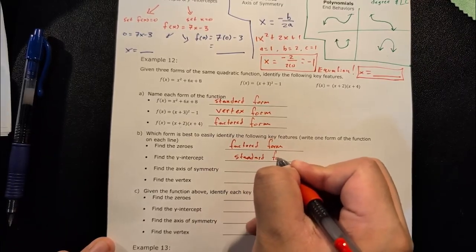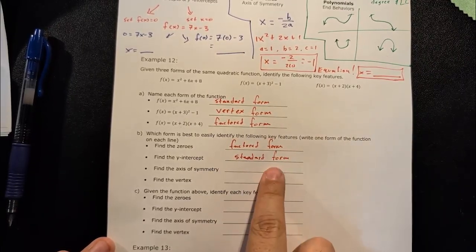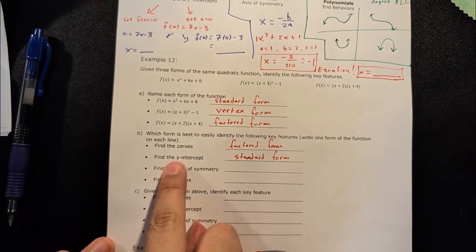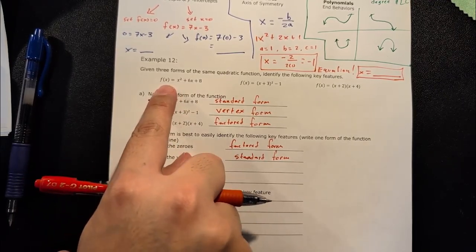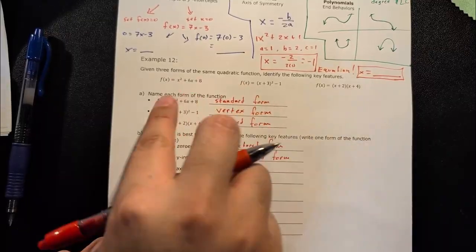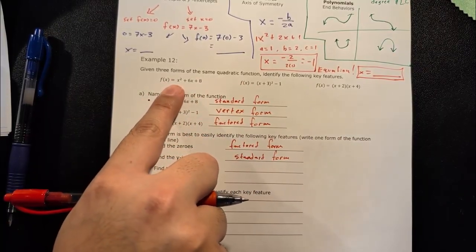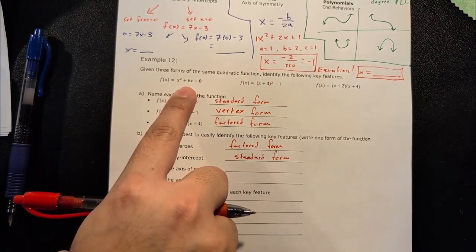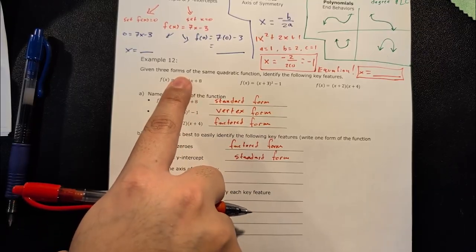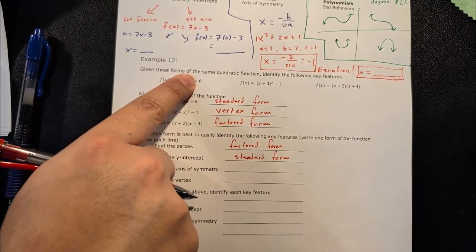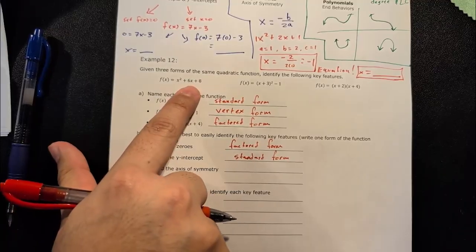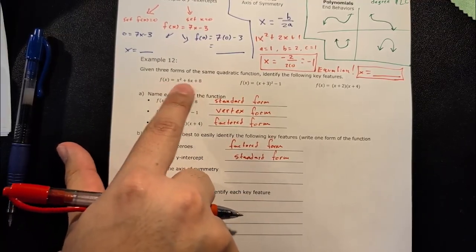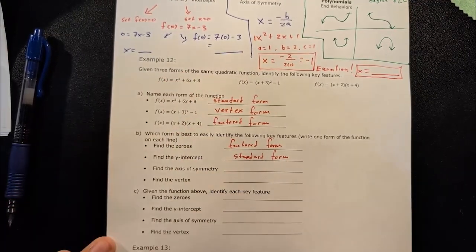It's factored form because here I just set both of these equal to 0 and solve for x, and we get my x's. To find the y-intercept, we use standard form, because if I plug in 0, 0 squared is 0, plus 6 times 0 is 0. So we're left with just 8. So standard form gives me the y-intercept automatically.